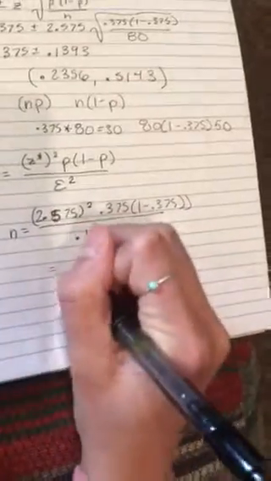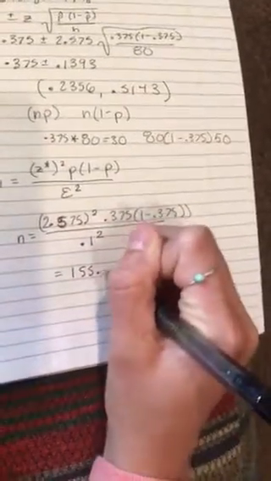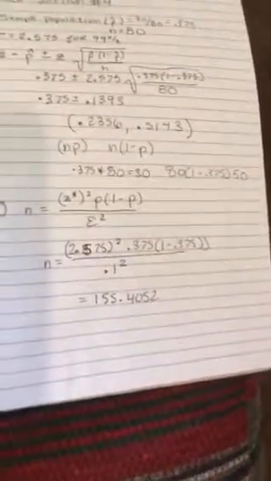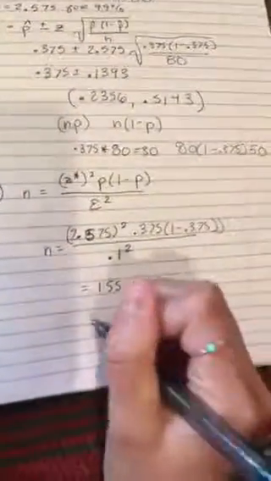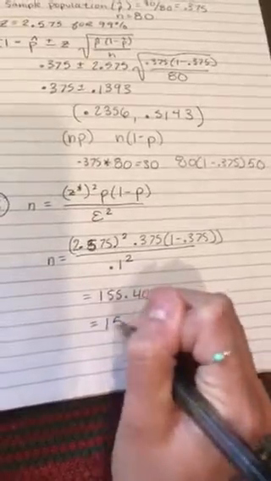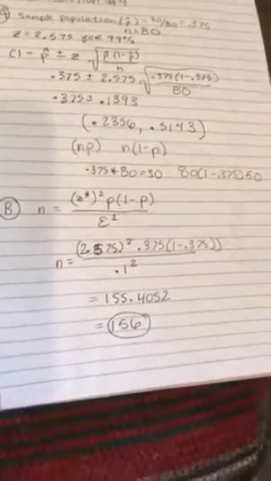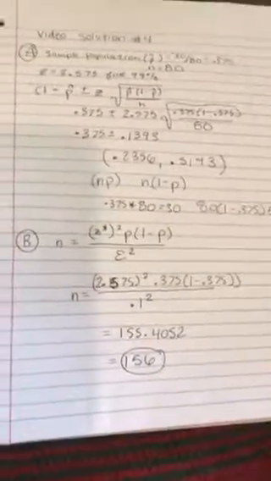And this will give us 155.4052, and we'll always round up just to be safe. So this gives us a total of 156 students that need to be sampled to arrive at a 99% confidence interval with a margin of error of 0.1.